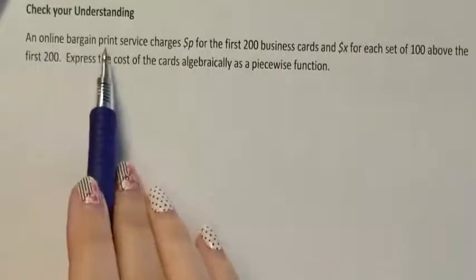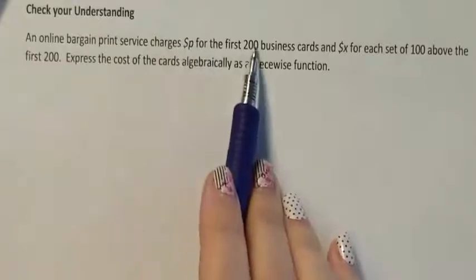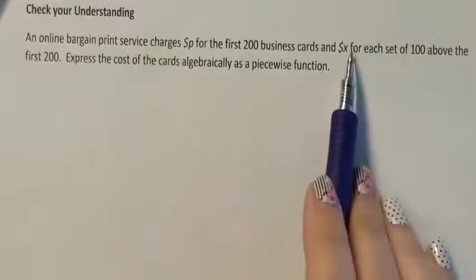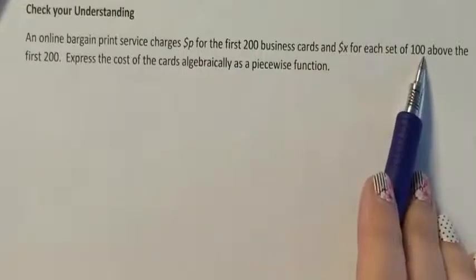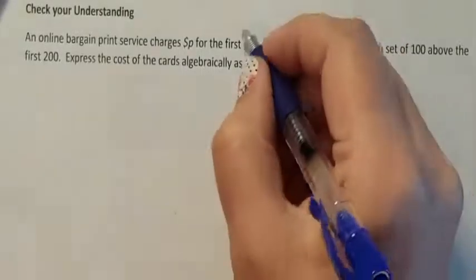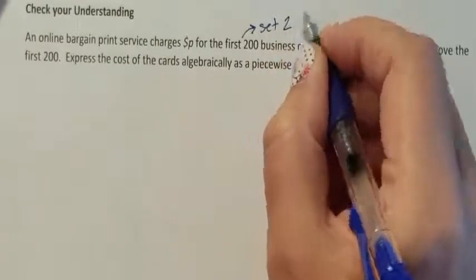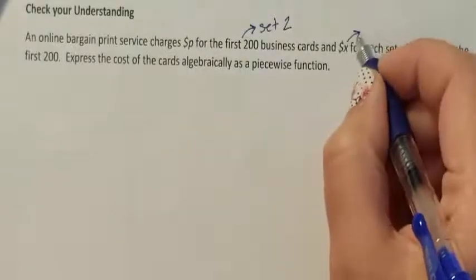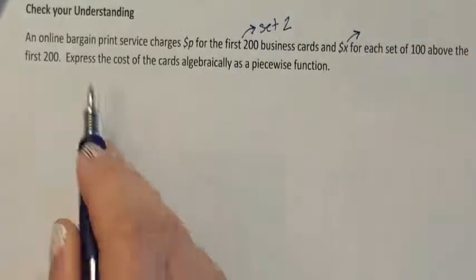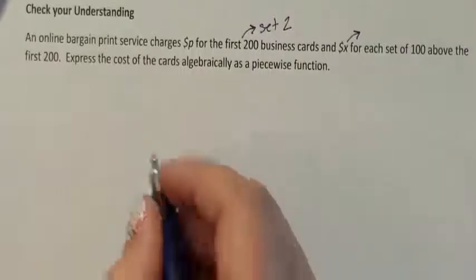An online bargain print service is going to charge me P dollars for the first 200 business cards, and then charge me X dollars for every additional set of 100 after the first two. So similarly, I will get 2 sets for P, and then for every additional set, I'm going to be charged X. Express the cost of cards algebraically as a piecewise function.